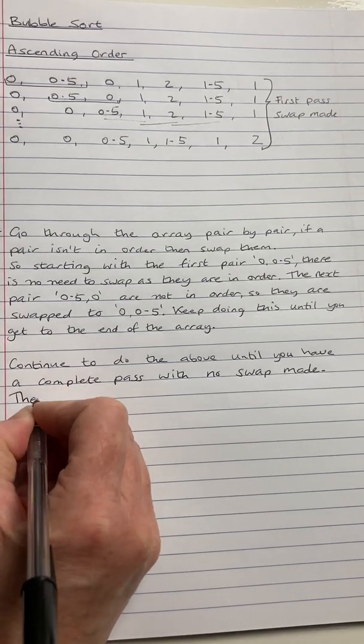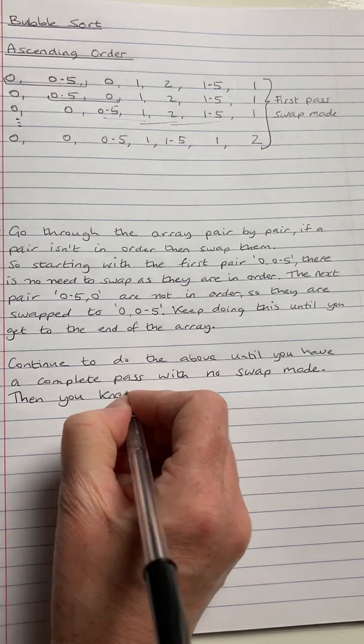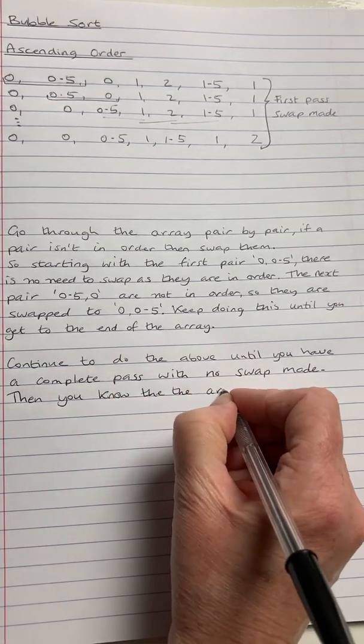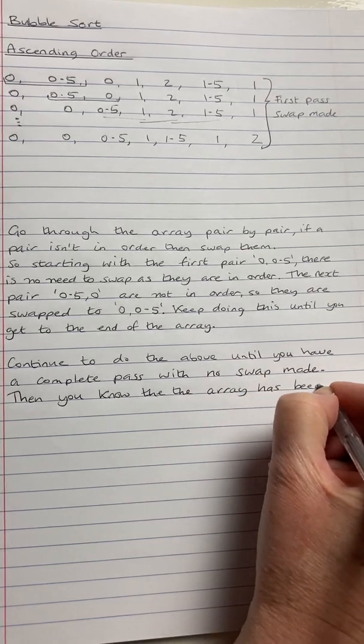Then you know that the array has been sorted.